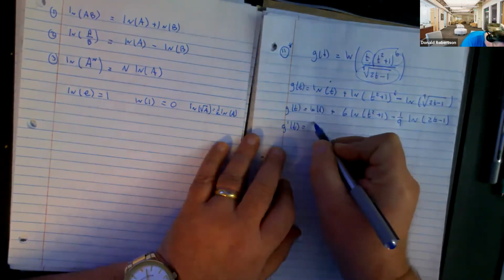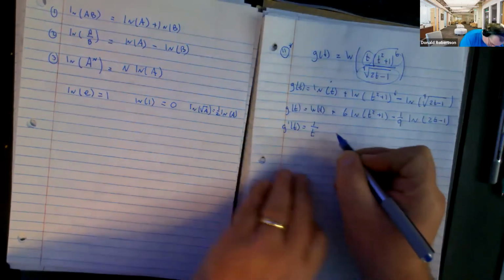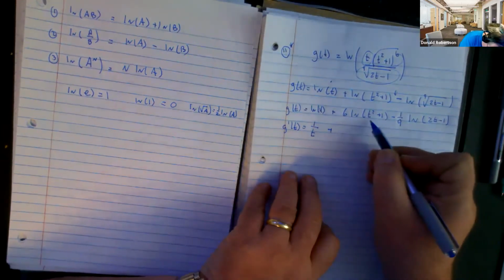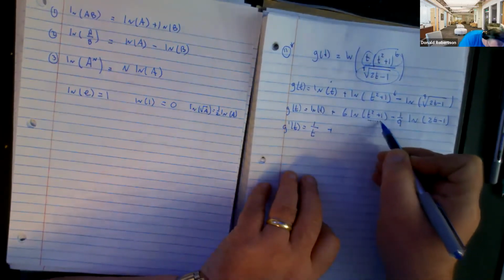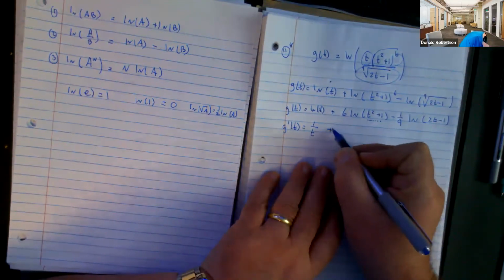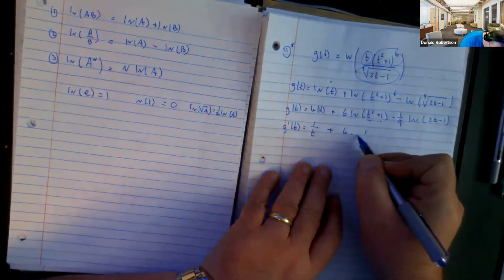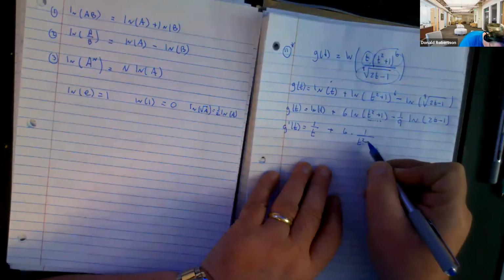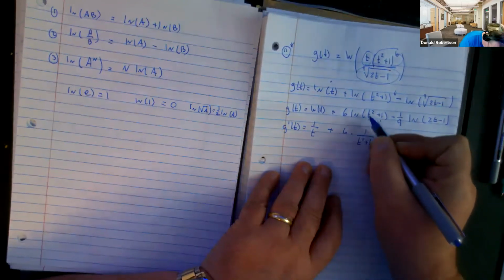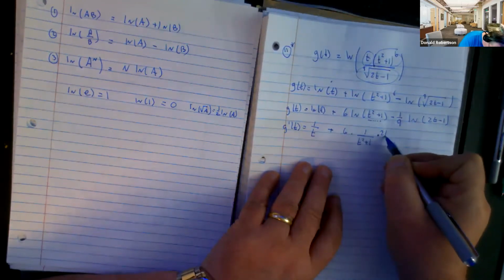And now you can do the differentiation, one piece at a time. The derivative of that is 1 over t. This is going to be a chain rule, and that's going to be my inside function. So it's going to be 6 times 1 over t squared plus 1 times the derivative of the inside function, which is 2t.